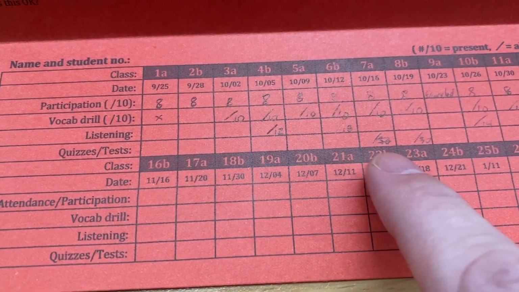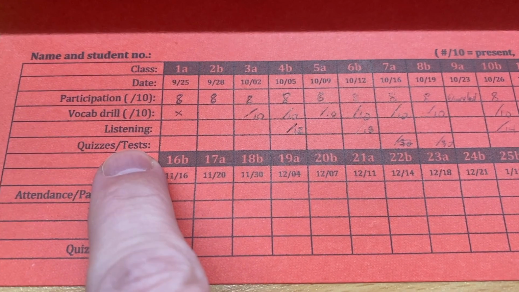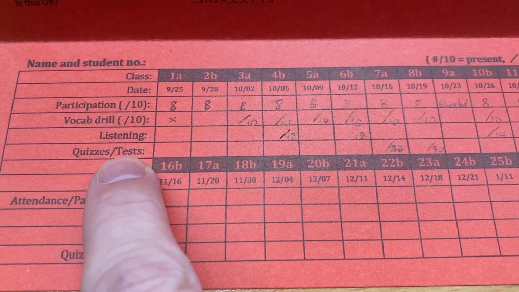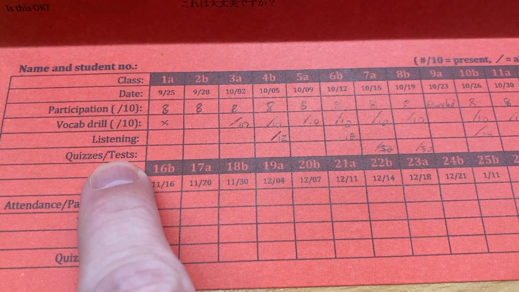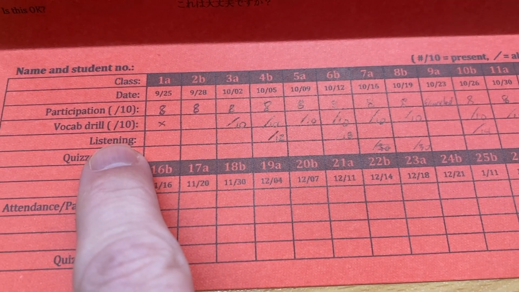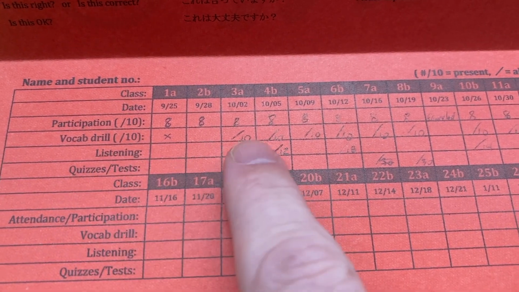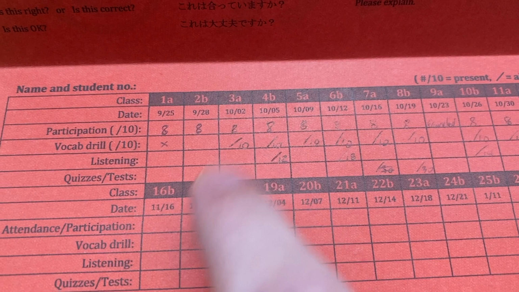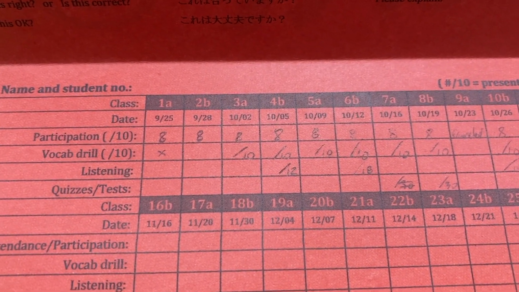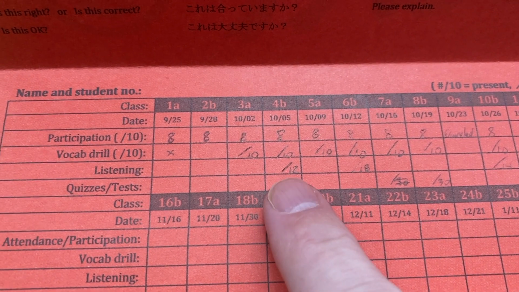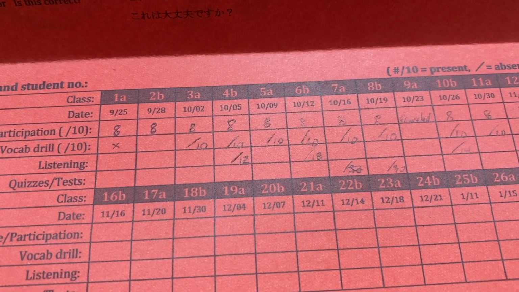I write these scores, the quizzes and test scores, in my Excel file after the students do the test, because I collect the tests, because I don't want the tests getting out so people copy. But all the other scores, they are responsible for writing, and I tell them, if you don't write your vocabulary drill score, it's not going in my Excel file, and then your score will be lower. If you don't write your listening score, same thing. So they're responsible for doing that.